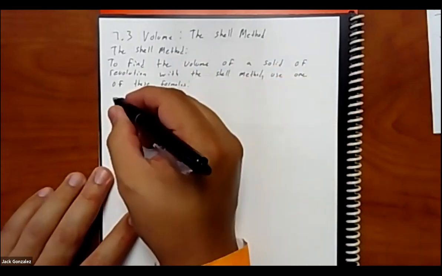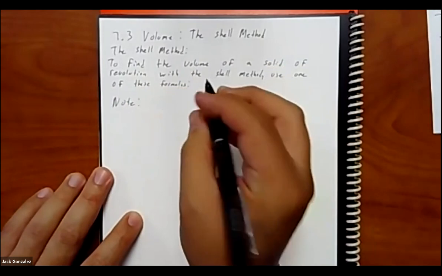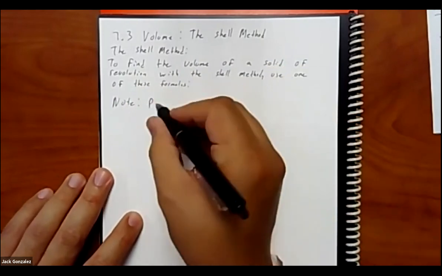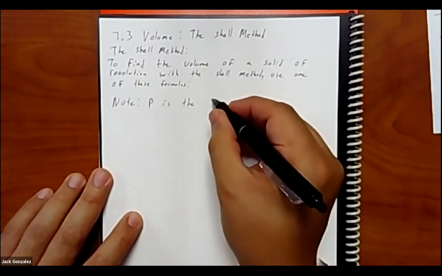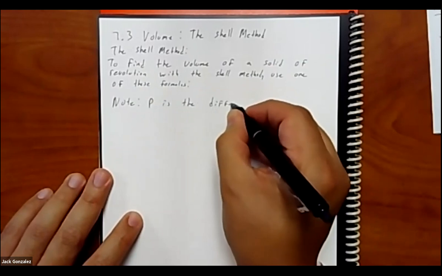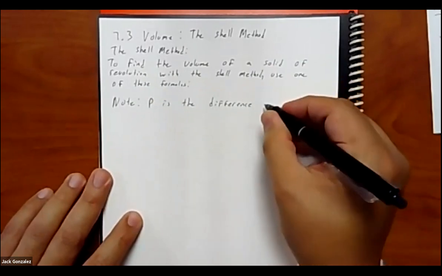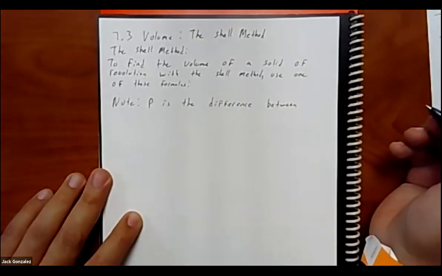Well, no, before I get to the formulas, I need to mention something. Note, in the book they call this rho, not P. So rho is the difference. The Greek letter, I just can't draw very well. That's rho.